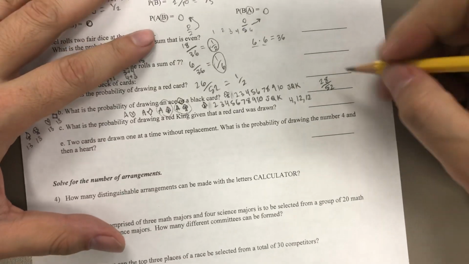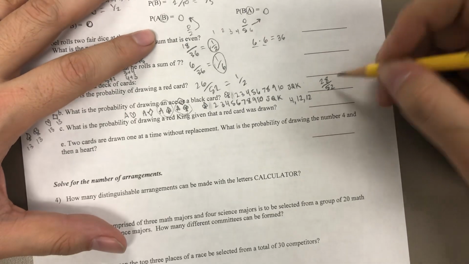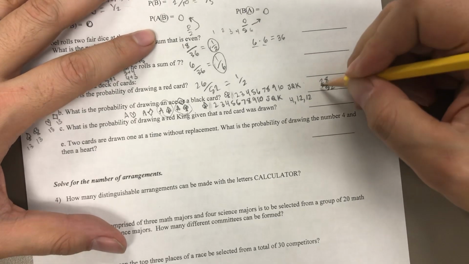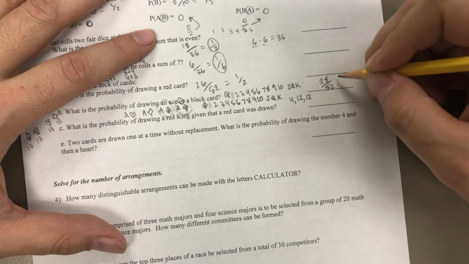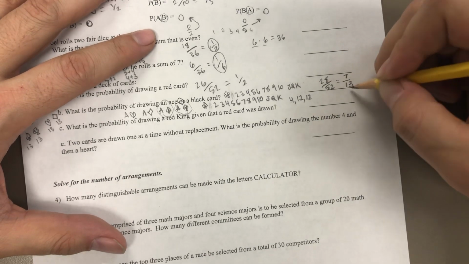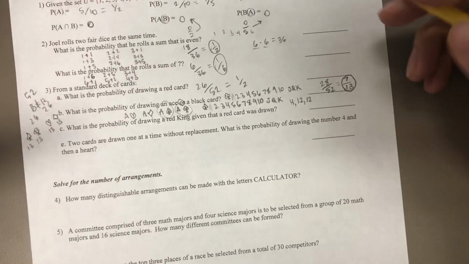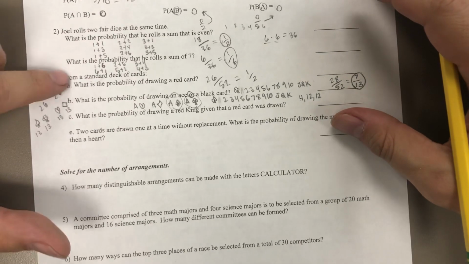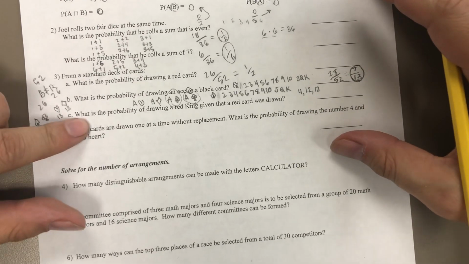So then 28 and 52 are both divisible by 4. That means this probability reduces down to 7 over 13. And that's our answer. All right, so that's A and B. Now let's move on to C.